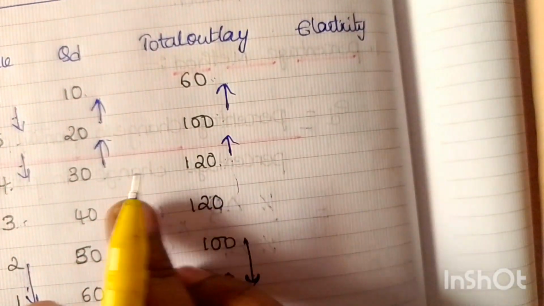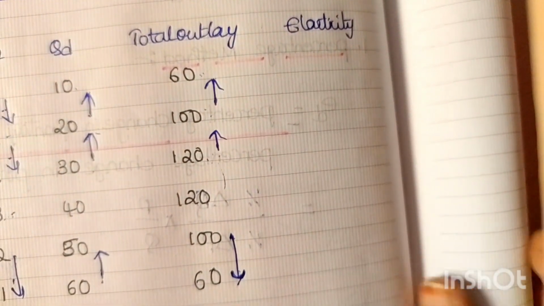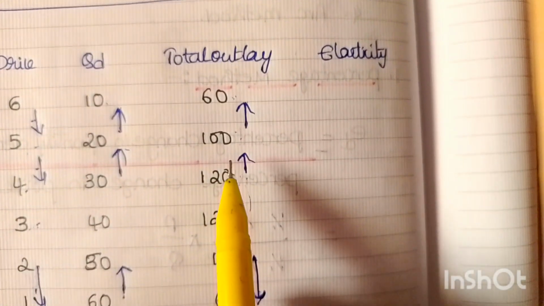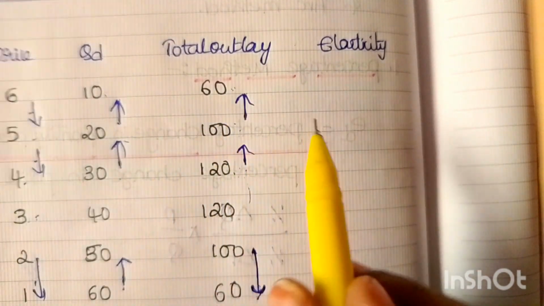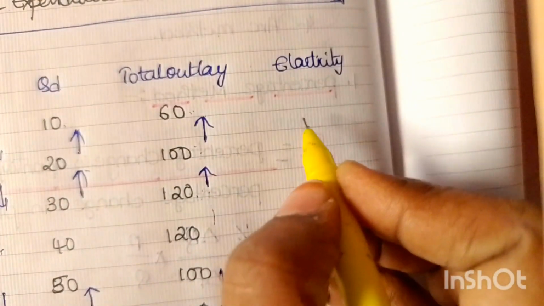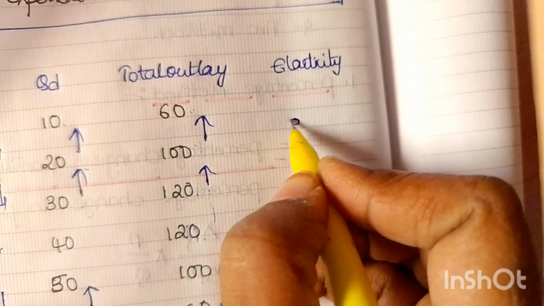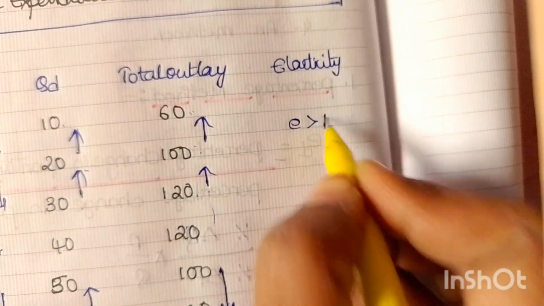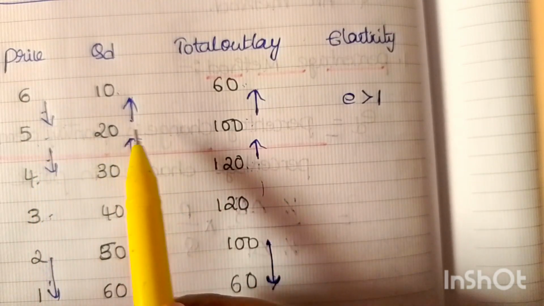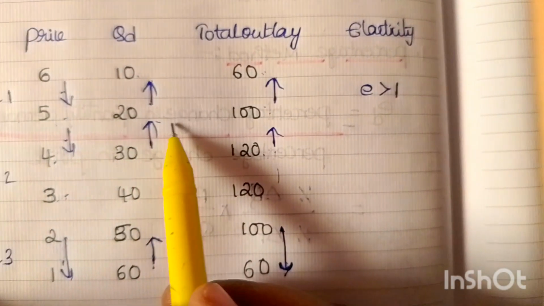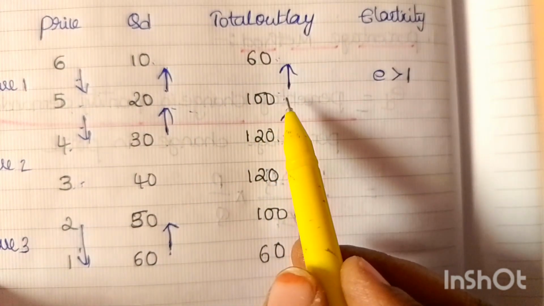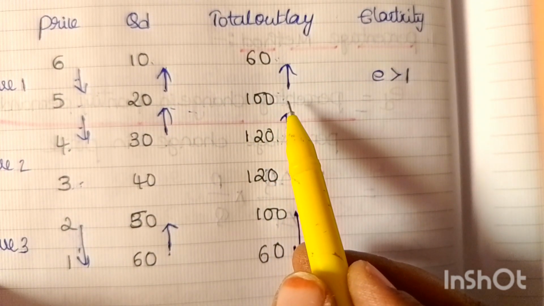So in these cases, what happened to the value of elasticity? Calculating these variables and understanding, here we get elasticity is always greater than 1, because of decreasing price, increasing quantity of demand, and also increasing total expenditure.